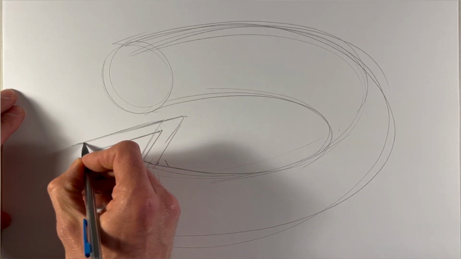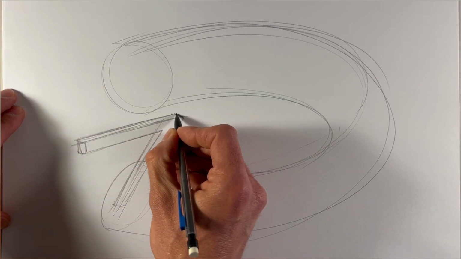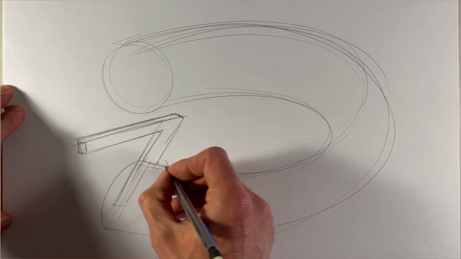Sometimes things change a little bit when you transfer it from small to big. That's okay. It's important that you get the main idea across.